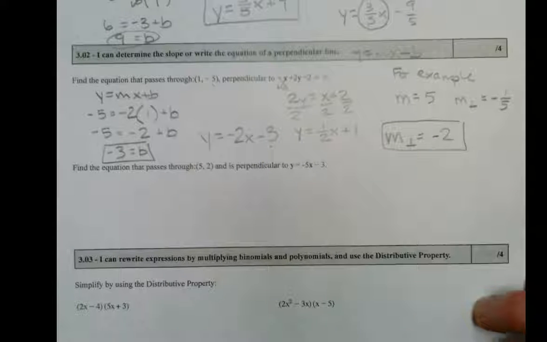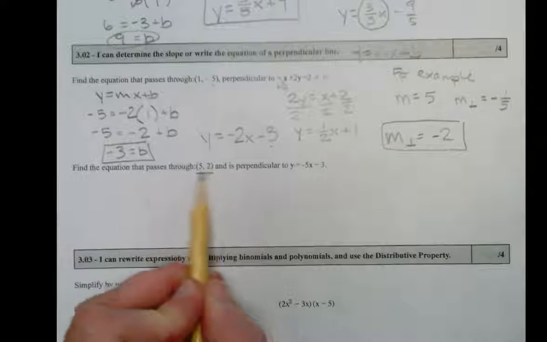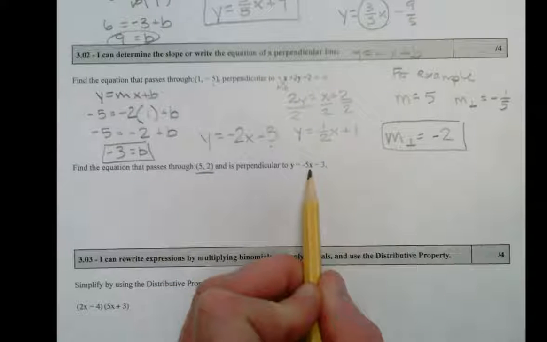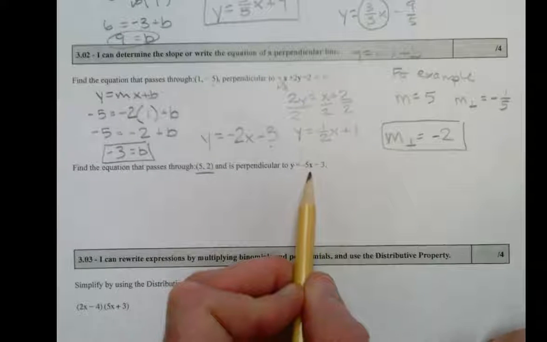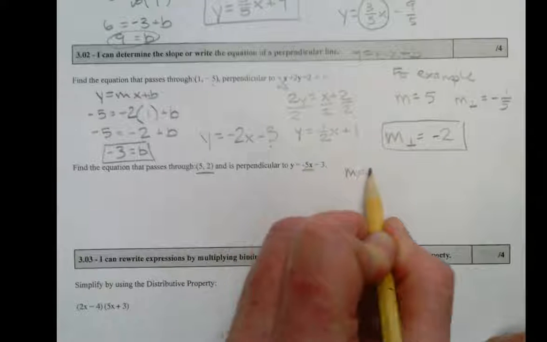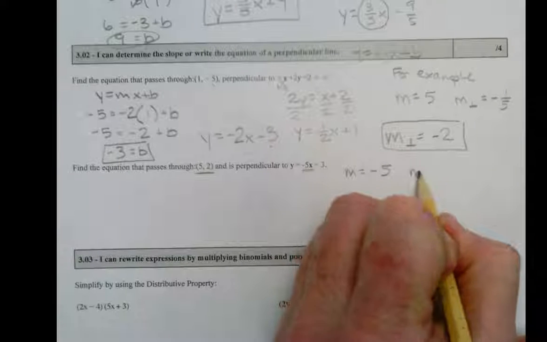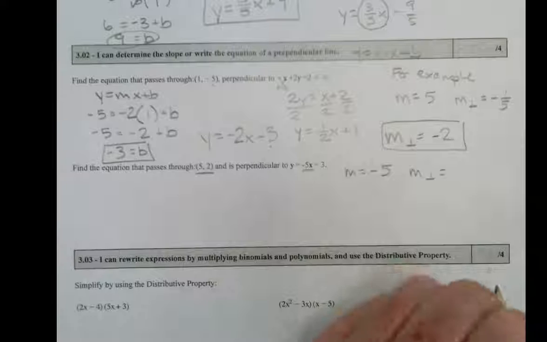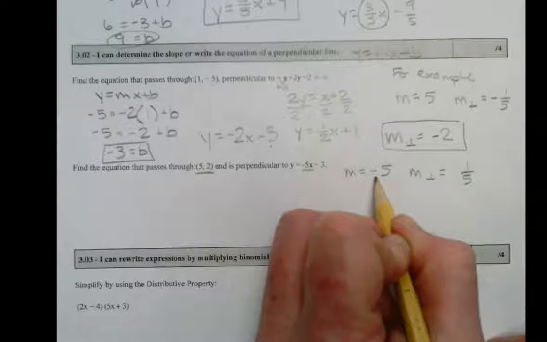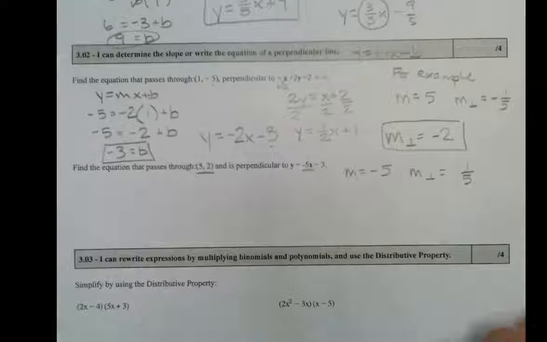Okay. Next problem, a little bit easier. Find the equation that passes through this point, okay, and is perpendicular to this line. Well, this line, they already gave us the line in slope-intercept form. So my slope is -5. So that means my perpendicular slope is the reciprocal, 1/5, and the opposite sign. So if that was negative, the perpendicular slope is positive. So there's my slope.